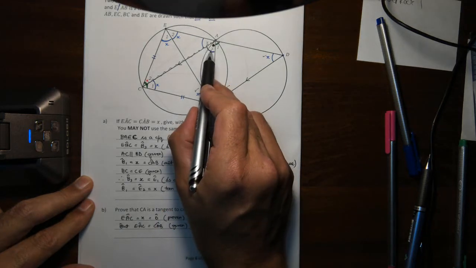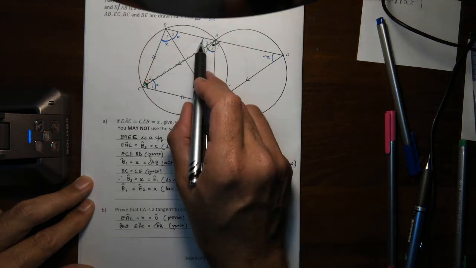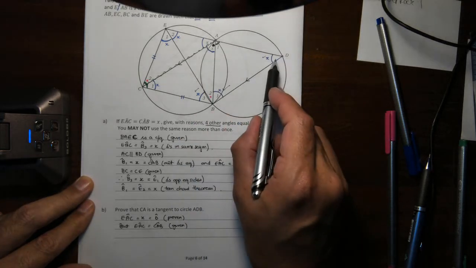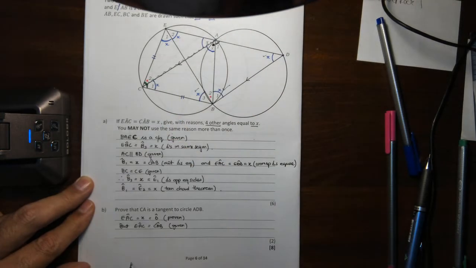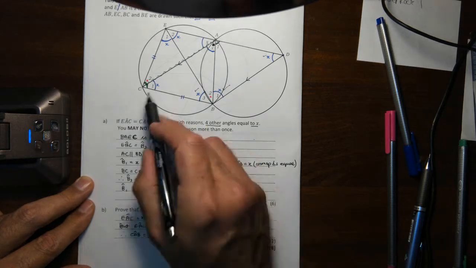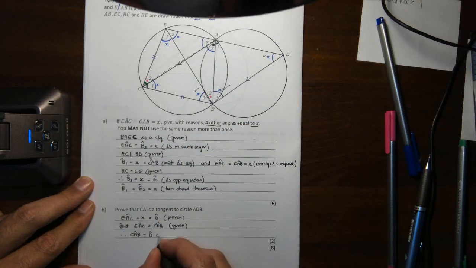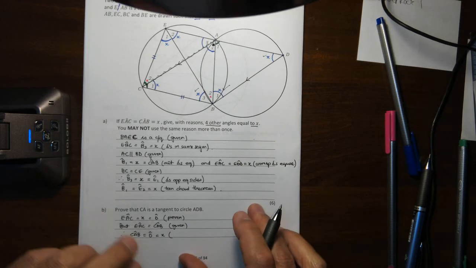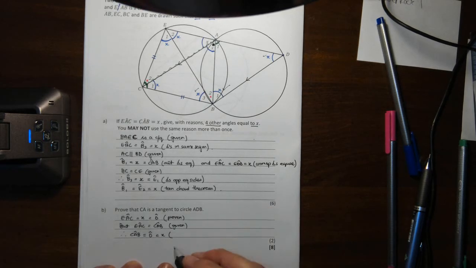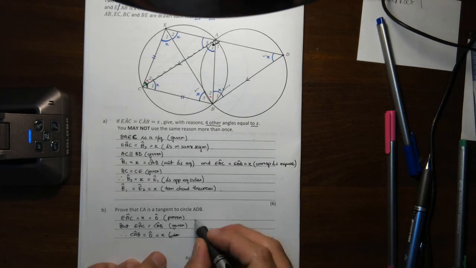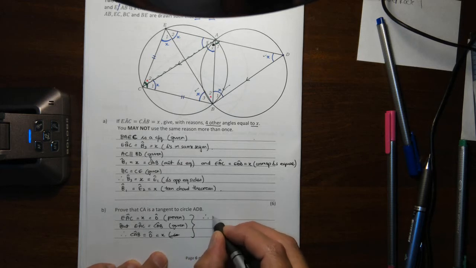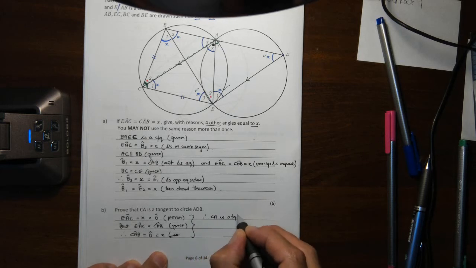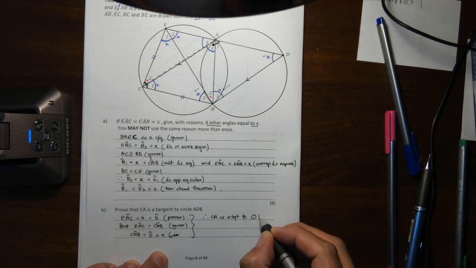Okay, so I'm saying these two are equal, given to us, but that's equal to that. Therefore, this angle is equal to that one, therefore this must be a tangent. Okay, so therefore, angle CAB is equal to angle D is equal to X. Now, folks, please, very important, your reason here, sorry, that's what we've proven, what we've stated. So our conclusion will be that CA is a tangent to circle ADB.